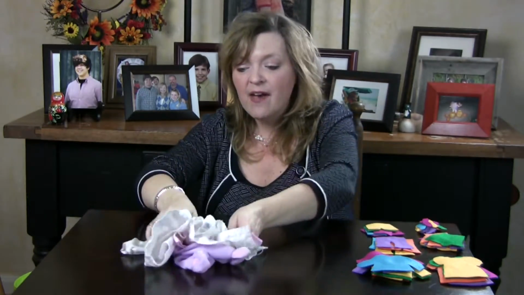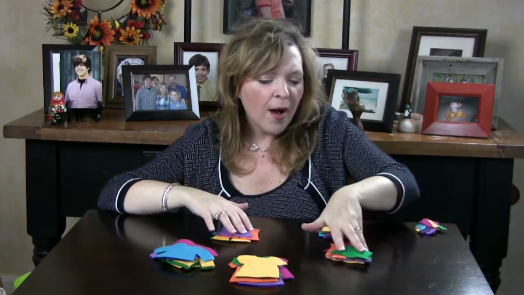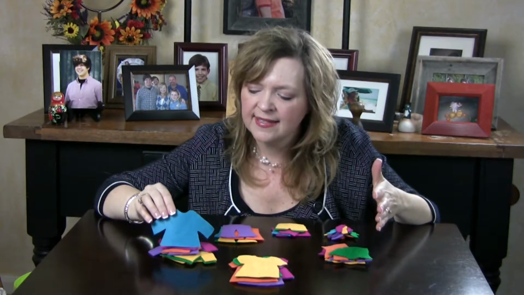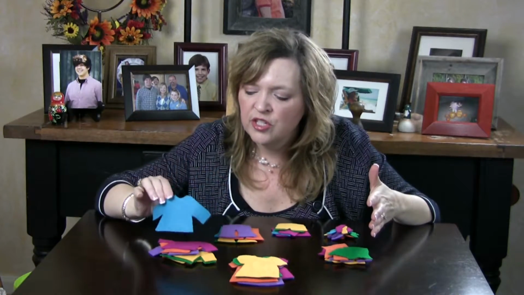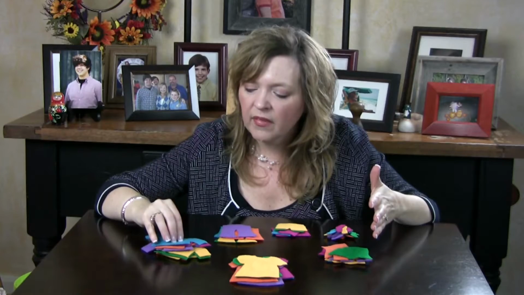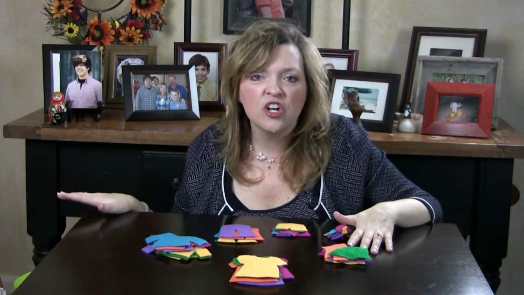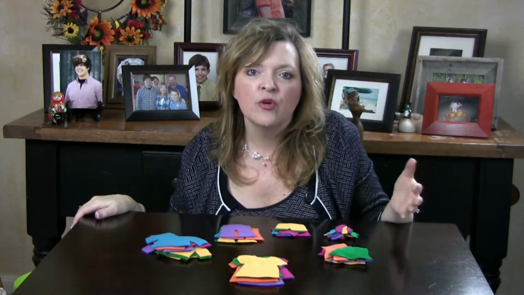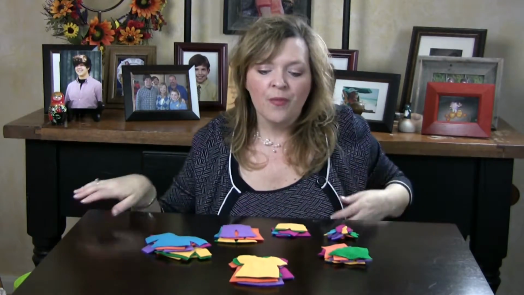If you don't have a lot of baby clothes, you can make your own little clothes for just $1 or $2. Go to Walmart or Ben Franklin or Michael's or any kind of craft store and get some colored felt, and you can just cut out some little clothes using a template. You can also use these little clothes for the activity that we just talked about, or maybe for a cognitive focus.